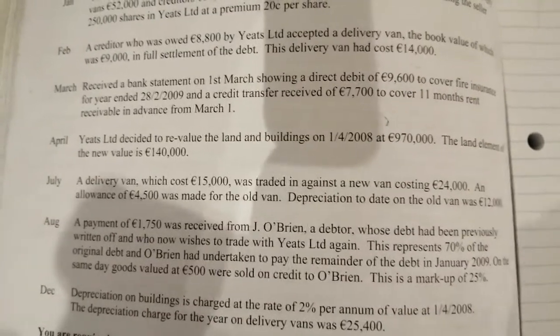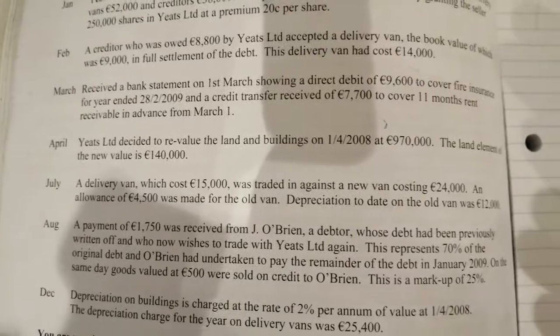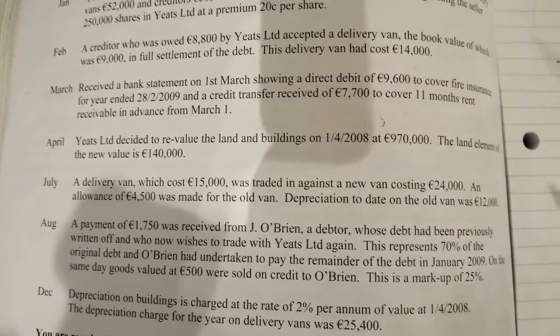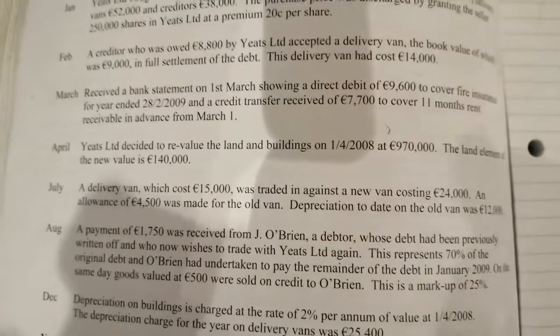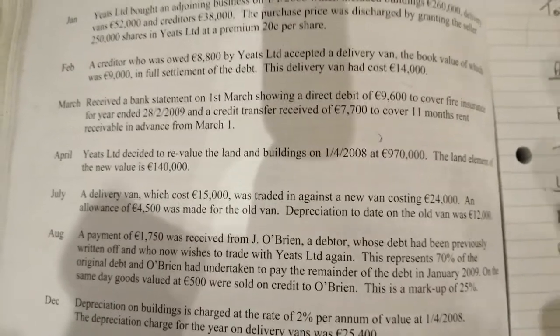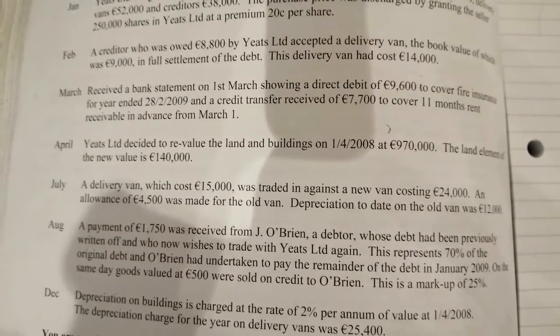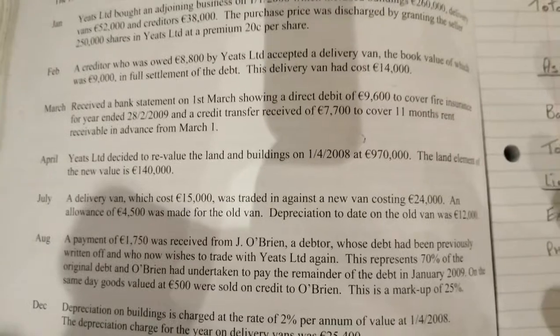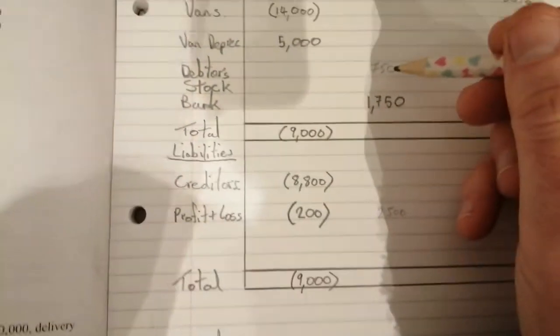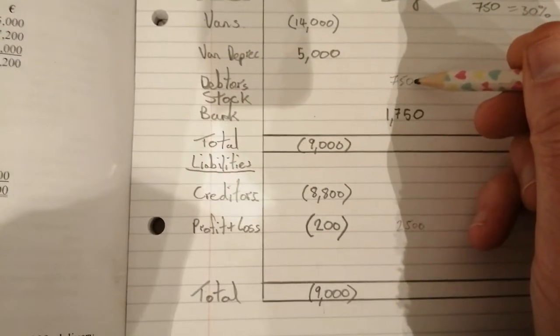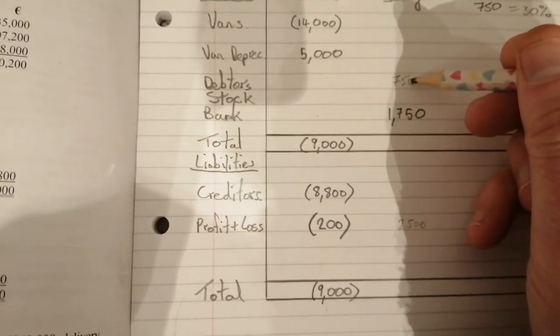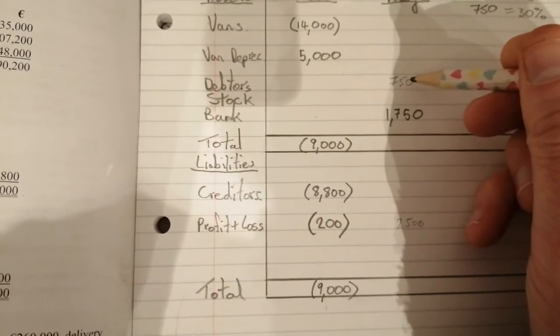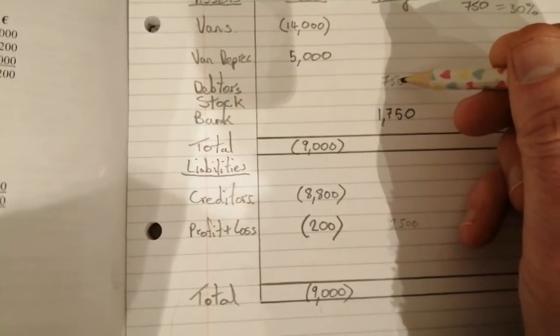So it means on the same day you sold goods on credit worth 500 euros, which means this person O'Brien took 500 euros worth of goods and said, I'll pay you later for that. So what happens then? In that case, you're not finished with your debtors figure here yet, because O'Brien will owe you the 750 from the original debt, but also now has taken 500 euros more worth of goods.